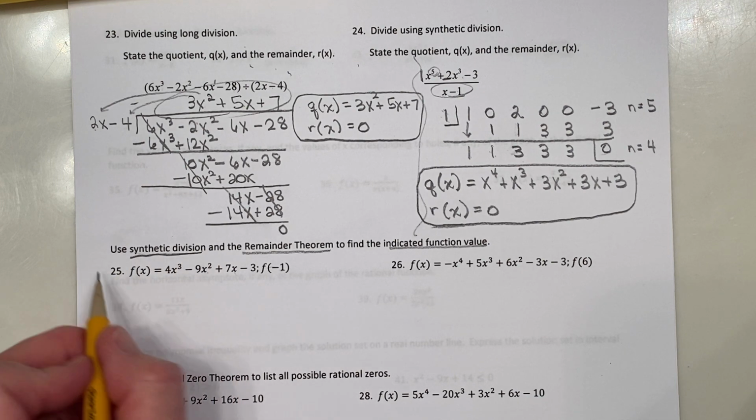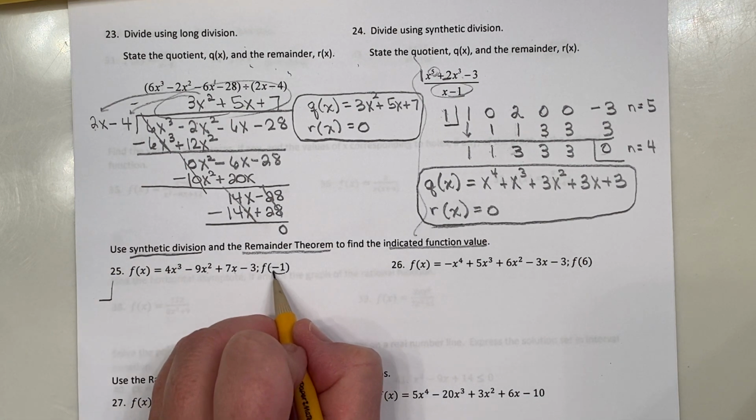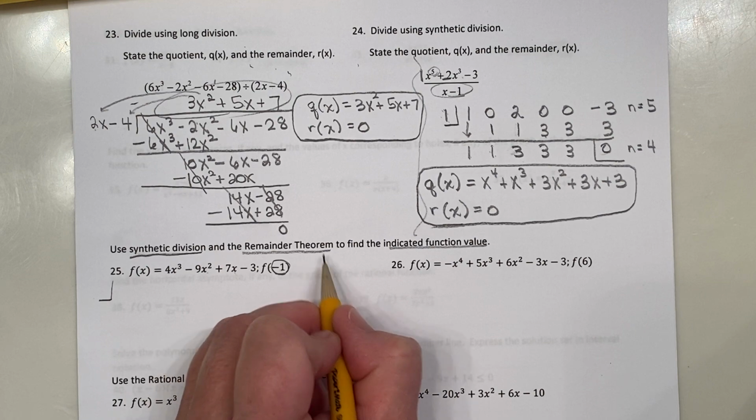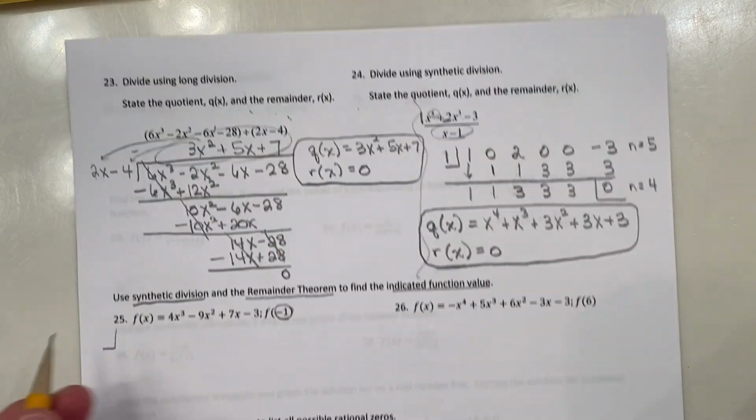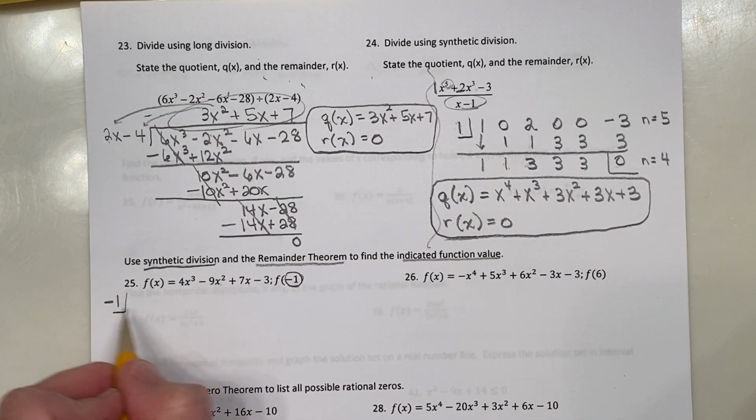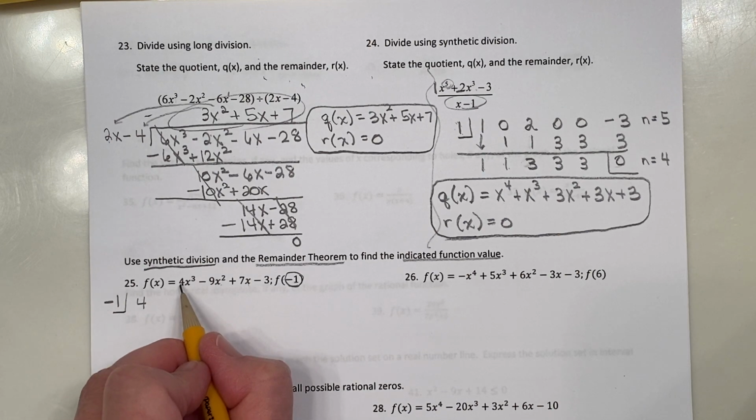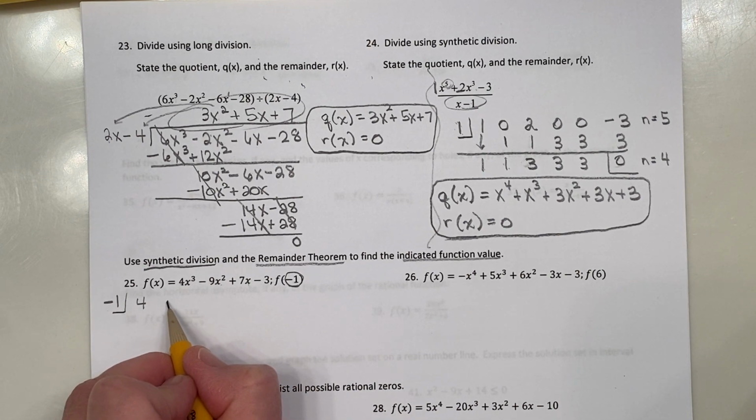So how do we use synthetic division? Well, notice that -1 is not involved in a factor. It's not like with an x. So we actually just take -1 and we use that in synthetic division with these coefficients.